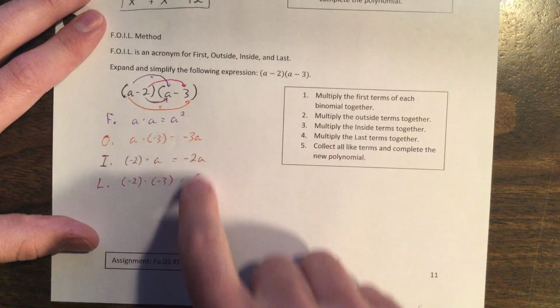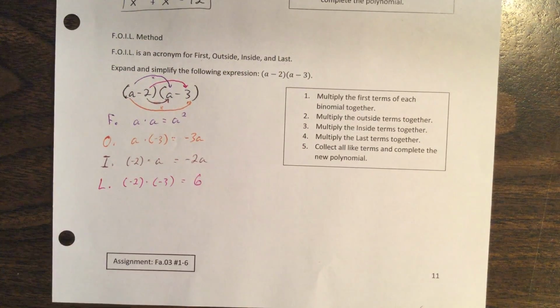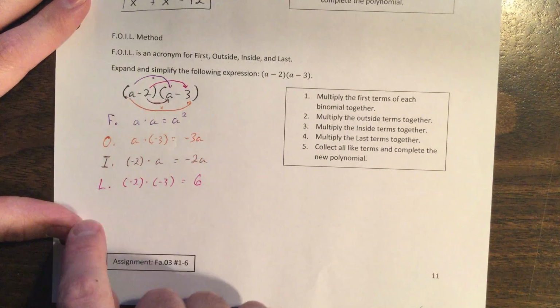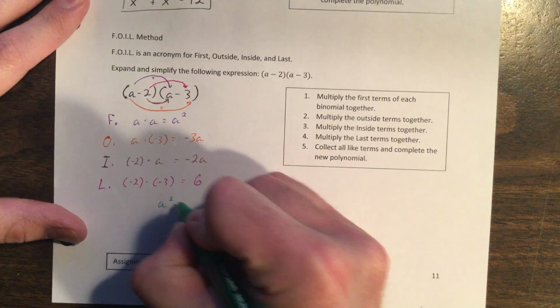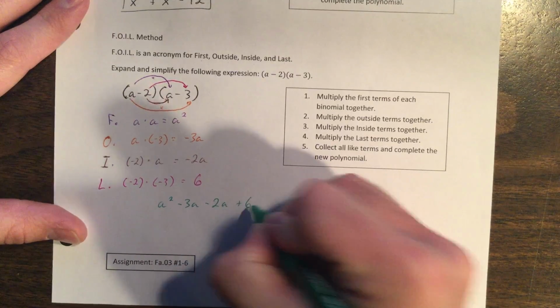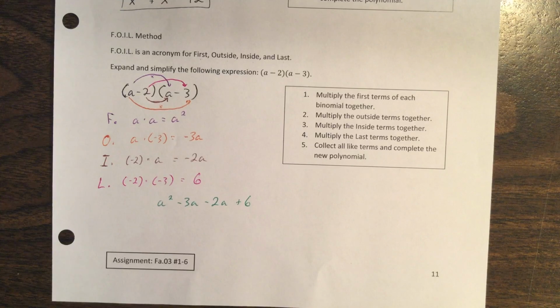So this gives us 4 terms, kind of like we did up in the previous example if you go back to that video, or maybe you're kind of going through in your notes, which is really good. And so then what we'll do here is we'll take these 4 terms and we're going to put them into one kind of string here. So we have a squared minus 3a minus 2a plus 6. So those are our 4 terms that we have there.